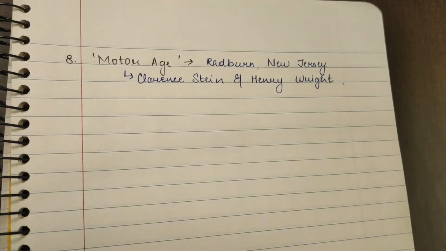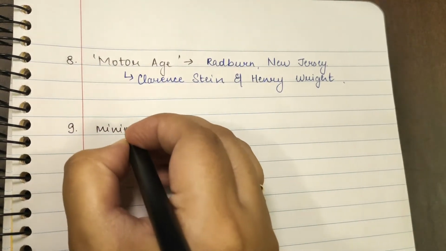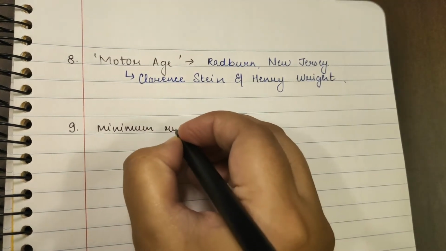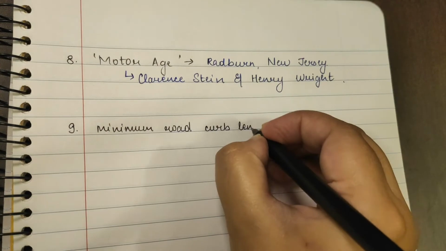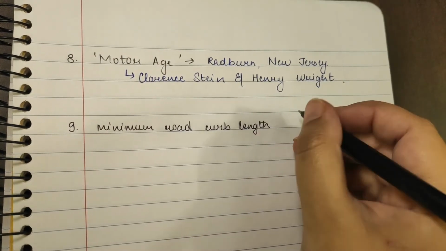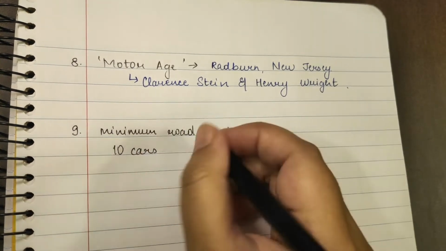In question number 9, we have the minimum road curb length required for parking for 10 cars perpendicular to the road.